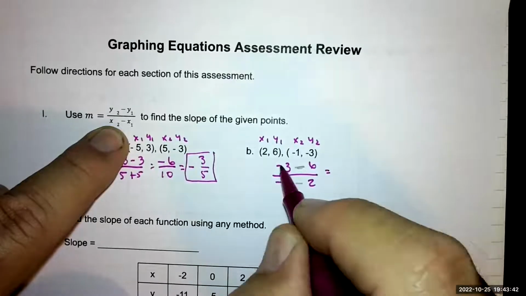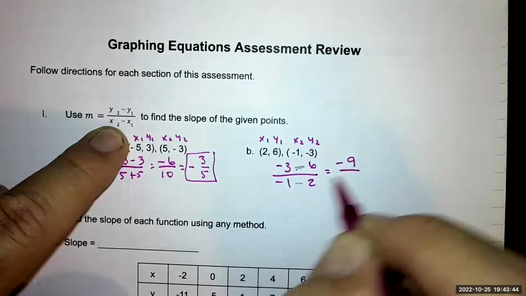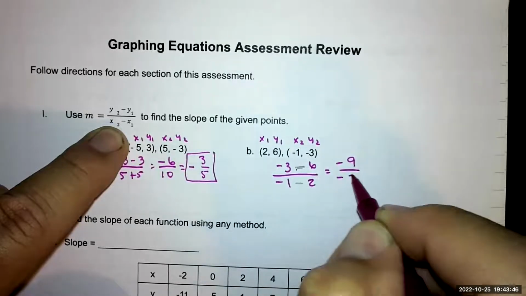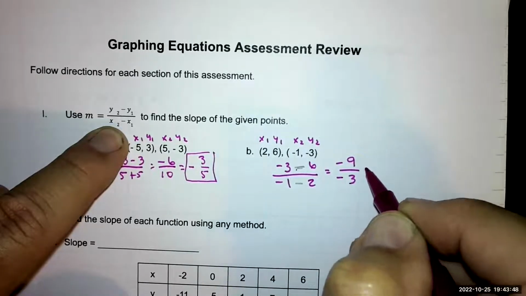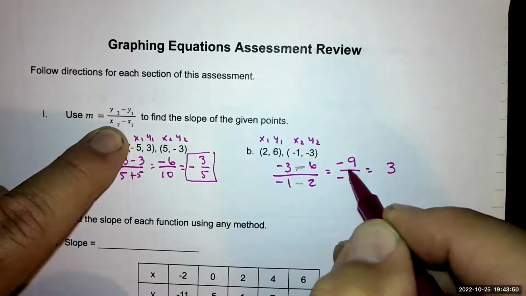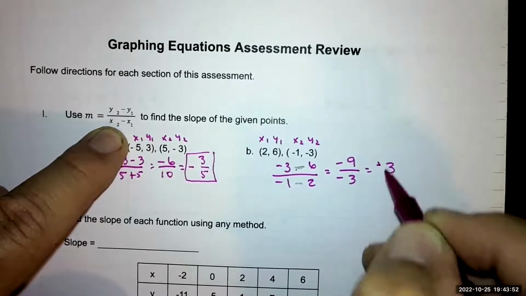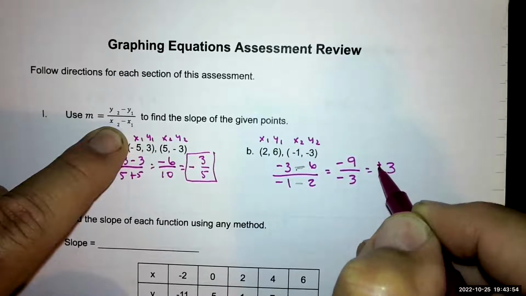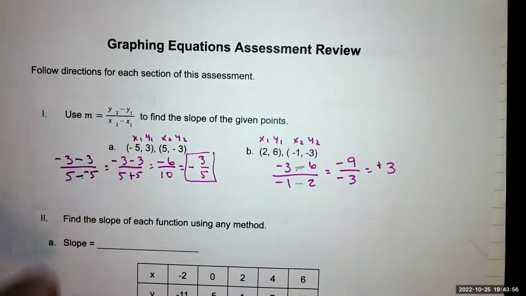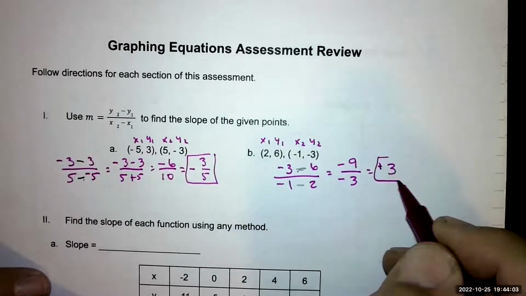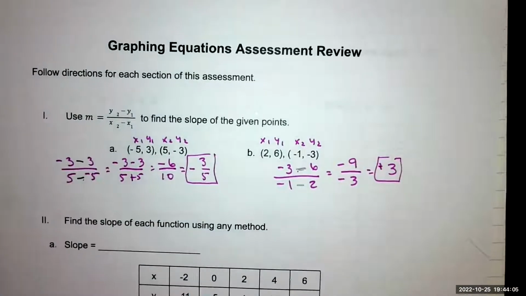So -3 and -6 is -9, and -1 and -2 is -3. How many times does 3 go into 9? It's 3 times. There's 2 negatives, so my answer is positive. This is an increasing line, going up, and it's a little more steep than the other one. So that's how you find it: y2 minus y1 over x2 minus x1.